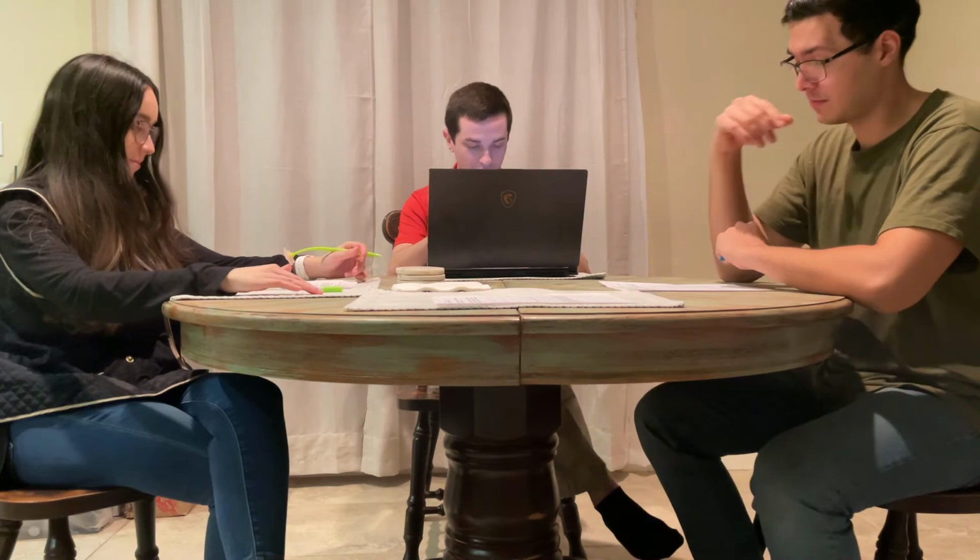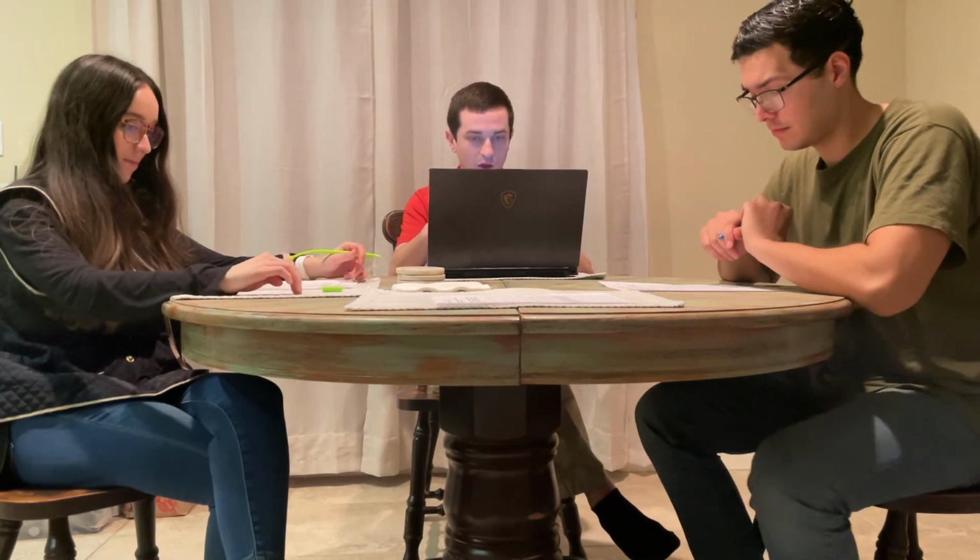Then there's the third point, competition for limited resources. How does this population show it? Well, there's not very many of them, and they already live in an area where there's limited food and space to begin with. So they're all competing for the same amount of stuff. Exactly. Good job.